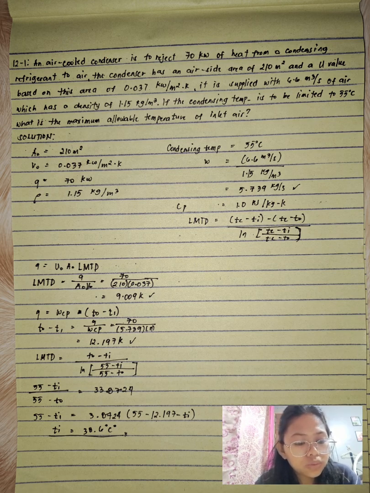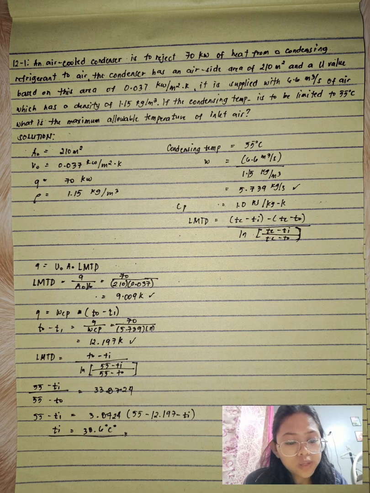So our solution, first we have our given: A sub O is 210 meter squared. U sub O is equal to 0.037 kilowatts per meter squared K. Q is equal to 70 kilowatts, and our density is equal to 1.15 kilogram per meter cube. Condensing temperature is equal to 55 degrees Celsius.